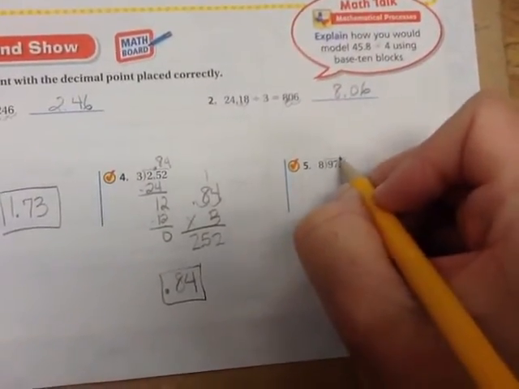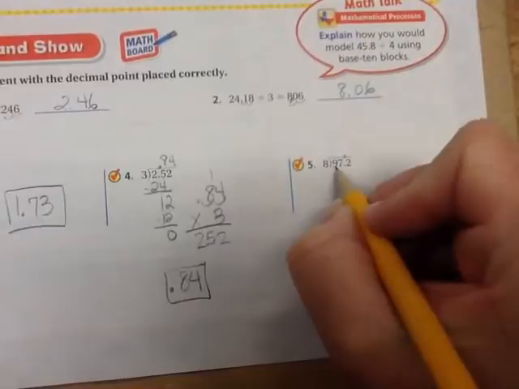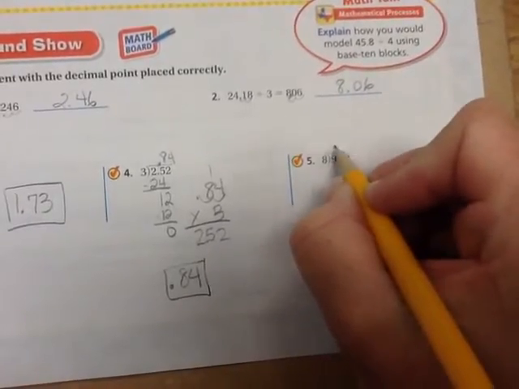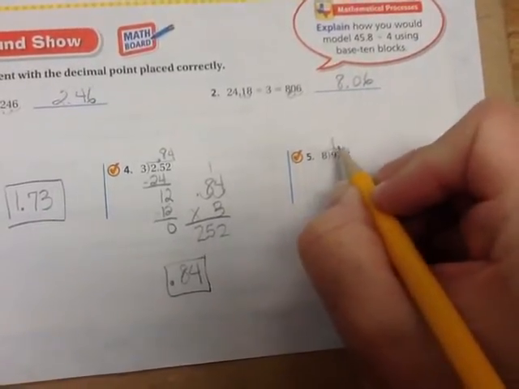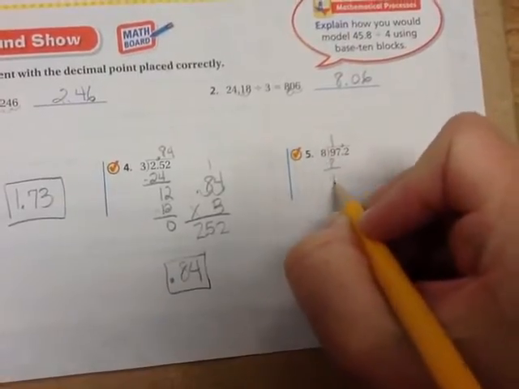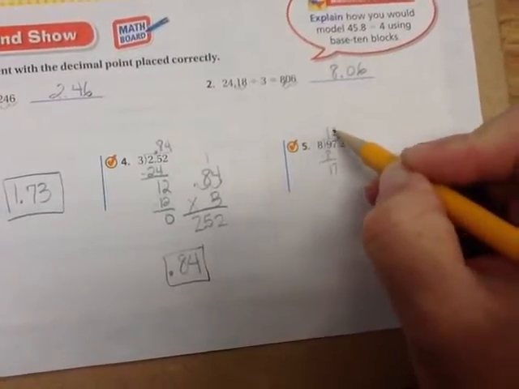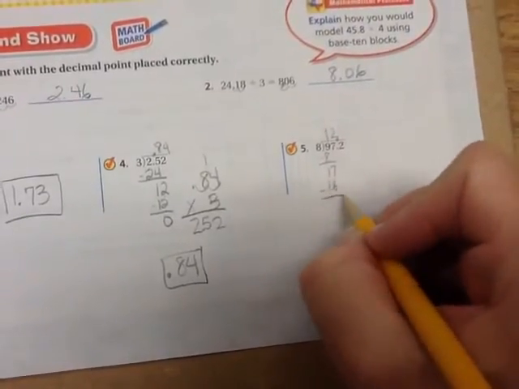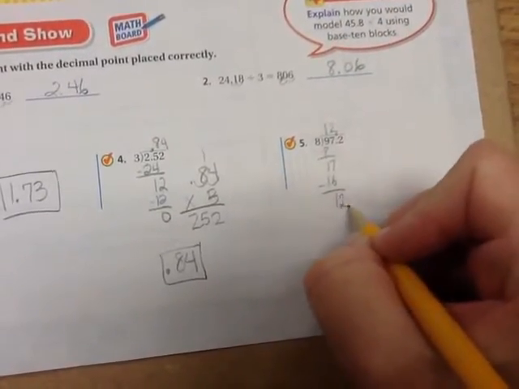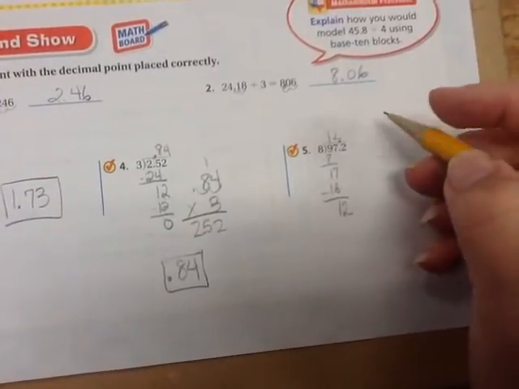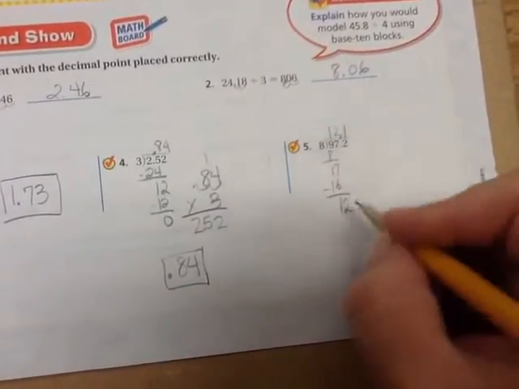Right here, bringing up my decimal. How many times can 8 go into 9? One time. 17. 8 goes into 17 twice. 8 times 2 is 16. Bring down my 2. How many times can 8 go into 2? Once.